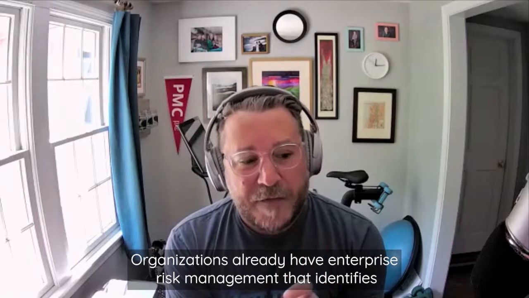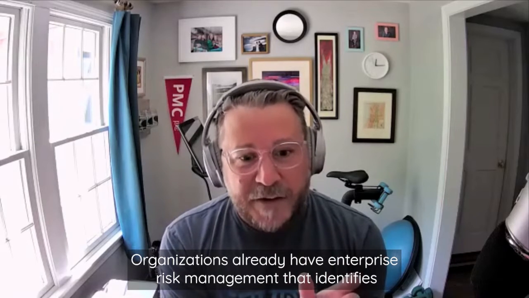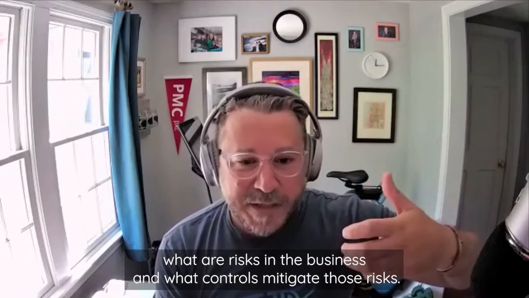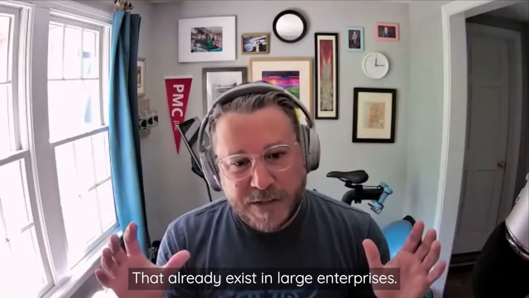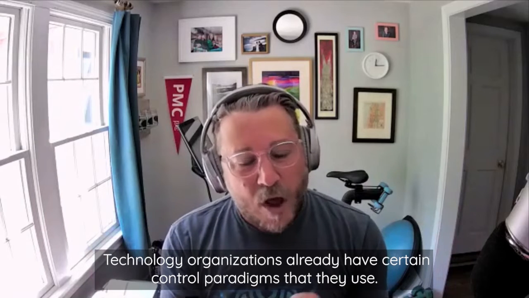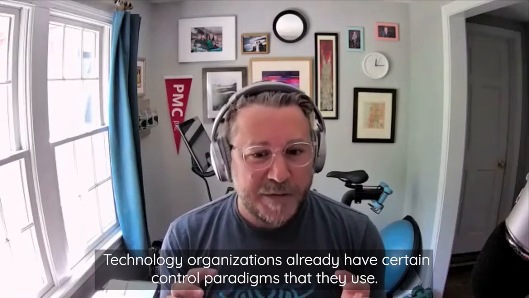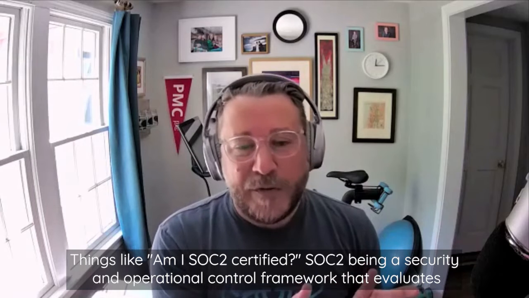Organizations already have enterprise risk management that identifies what the risks in the business are and what controls mitigate those risks. That already exists in large enterprises. Technology organizations already have certain control paradigms that they use. Things like, am I SOC2 certified?